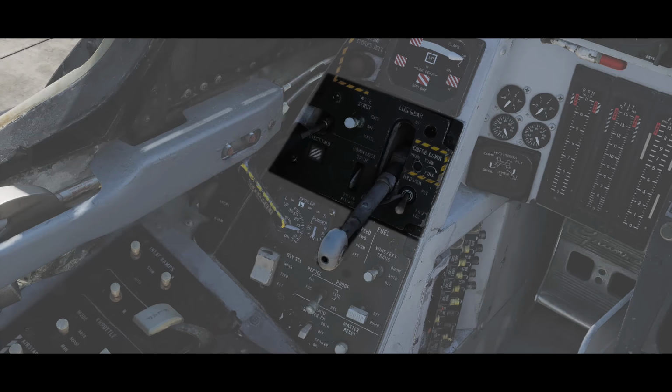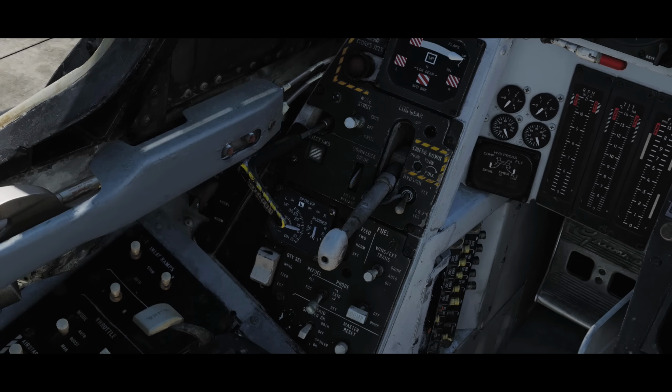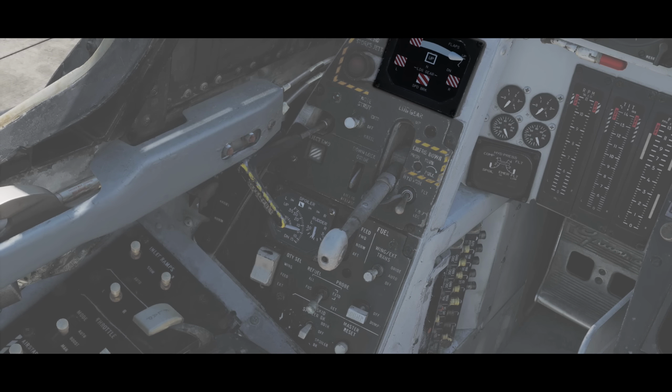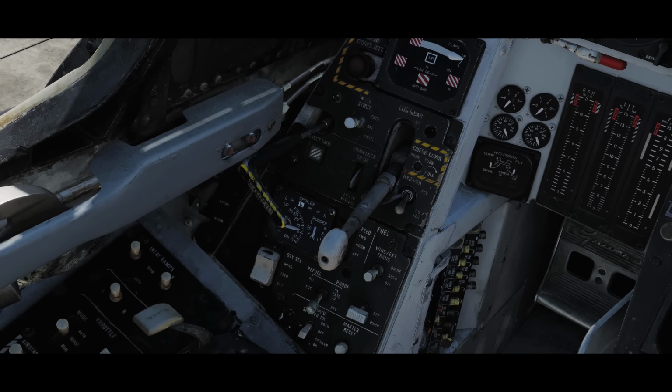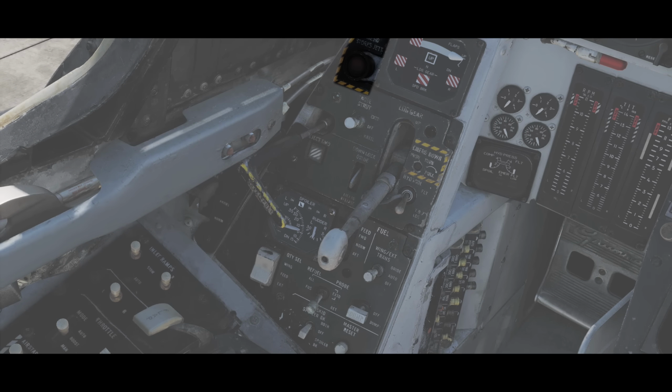Above the fuel management panel, we have the landing gear control panel. This panel is used to manage the landing gear and emergency store jettison. Above this, we have the wheels and flaps position indicator. And to the left of that, we have the emergency store jettison button.